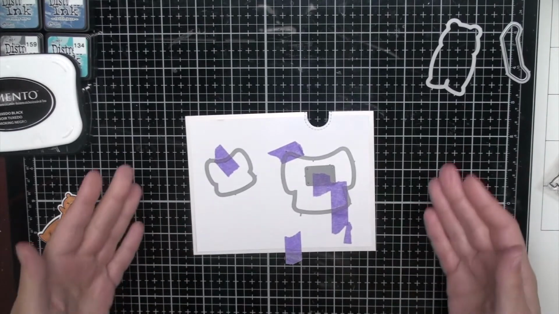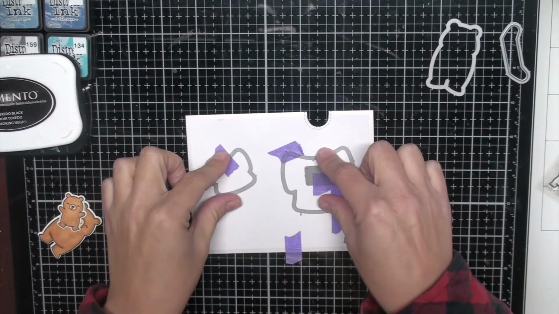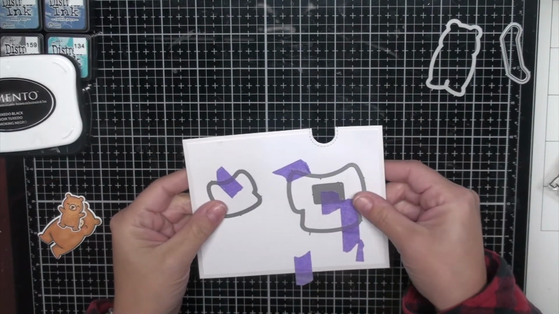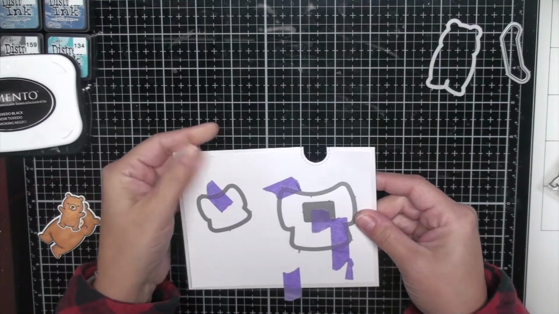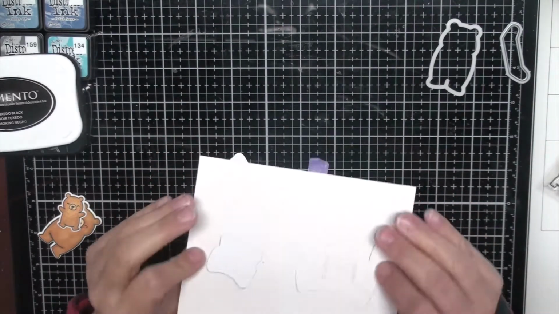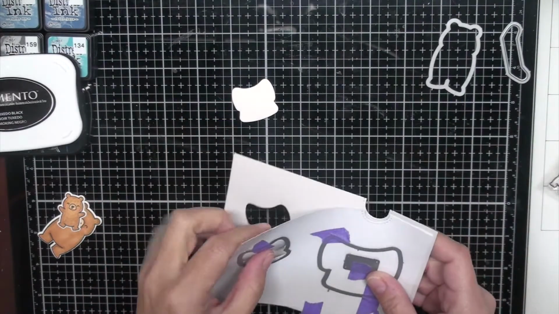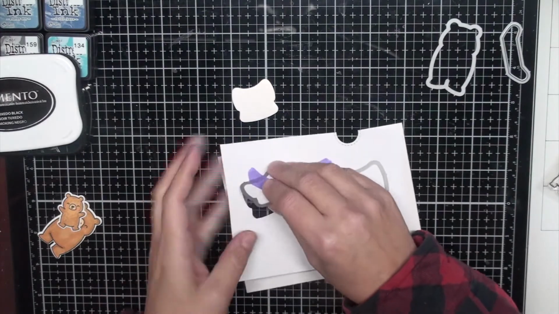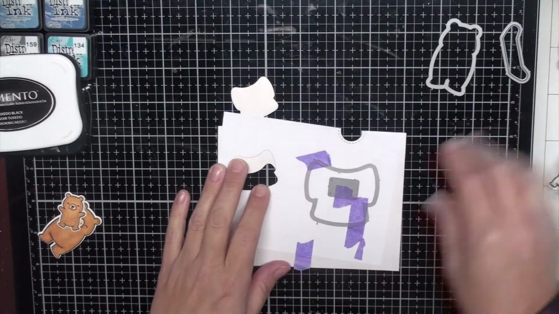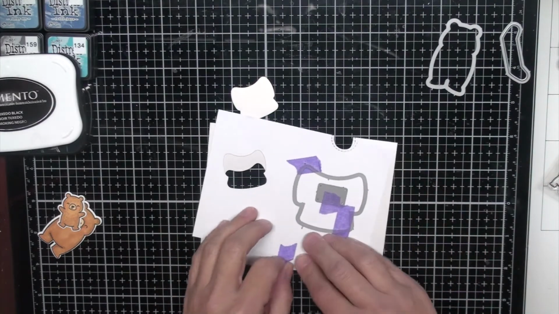Okay, so I did decide at the last minute I did want to keep the two pieces together and just die cut them through both pieces, and that was just to be sure that everything lined up perfectly. I didn't want to die cut and then have something not line up properly. So I did run those both through, and you can see it cut out that little piece from the silver, and then I'm going to have this little piece here from the white. We'll just carefully remove this. Okay, I can take that off, and then we'll take this piece off.